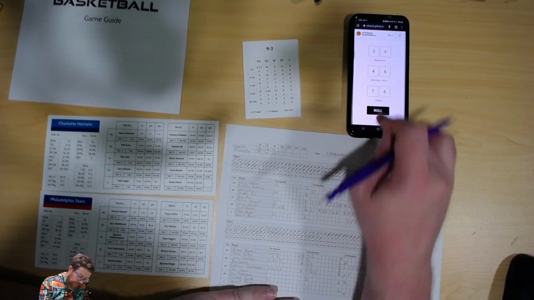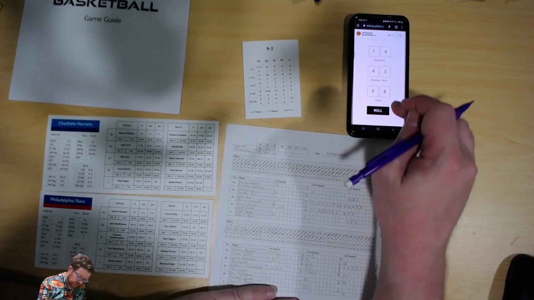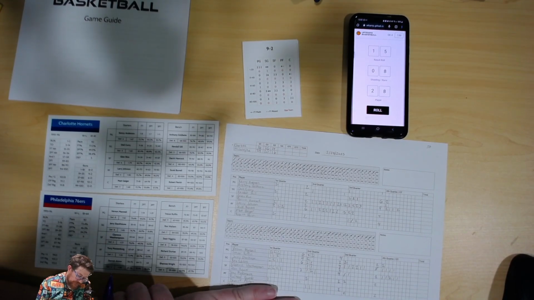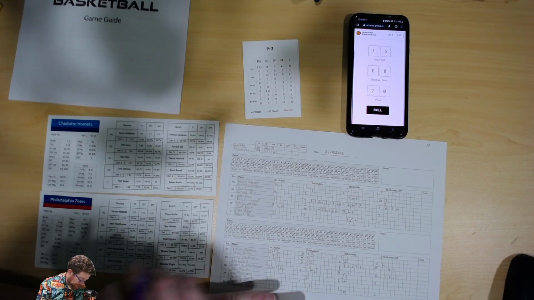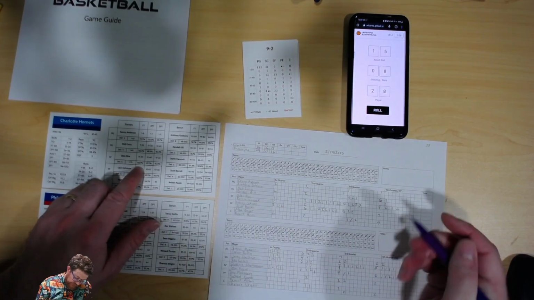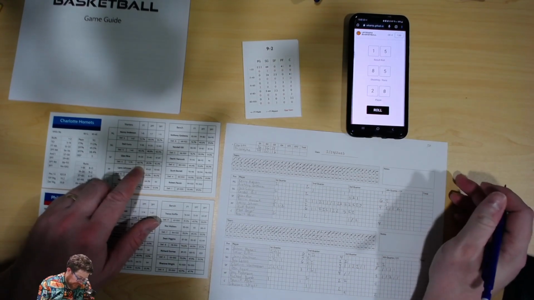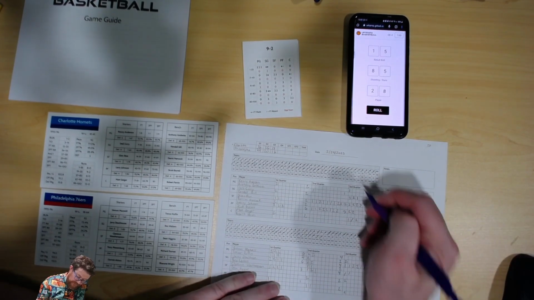6, turnover for the Hornets. 14, turnover for the Sixers. 15 is a free throw attempt for Charlotte, for player 28. That is Glenn Rice taking the first shot. It's good. Glenn Rice taking the second shot, and he misses.